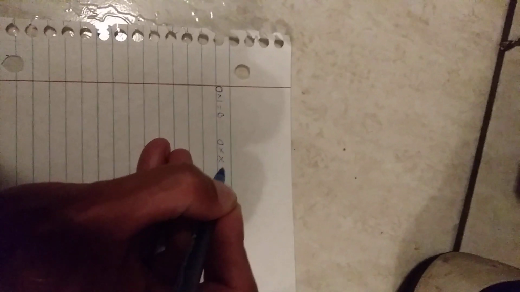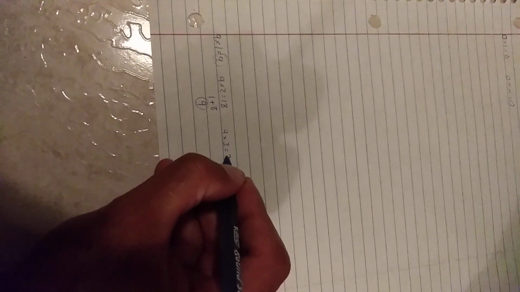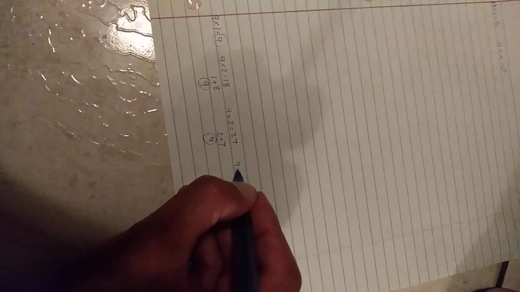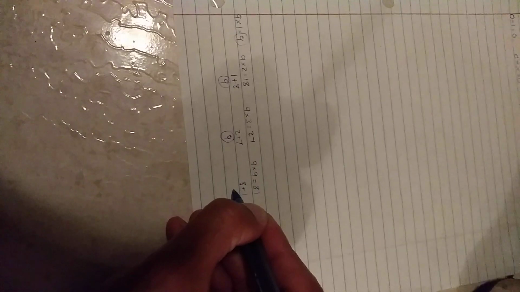Let's see the patterns. 0 times 1 equals 0. 0 times any number is 0. Nine times 1 is 9. 9 times 2 is 18. 1 plus 8 is 9. 9 times 3 is 27. 2 plus 7 is 9. 9 times 9 is 81. 8 plus 1 is 9.